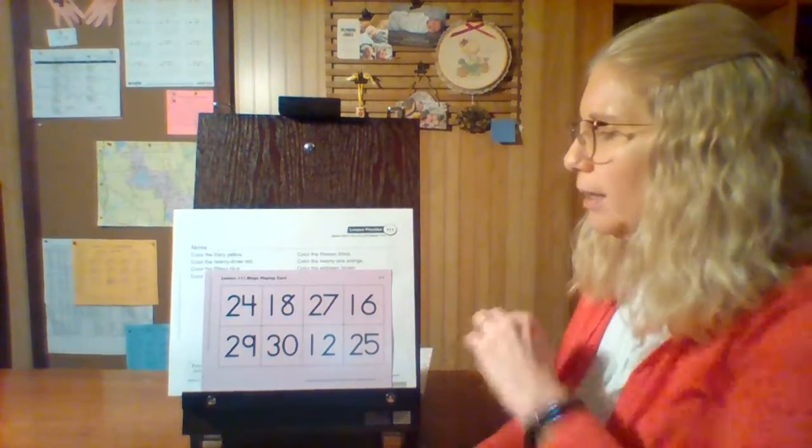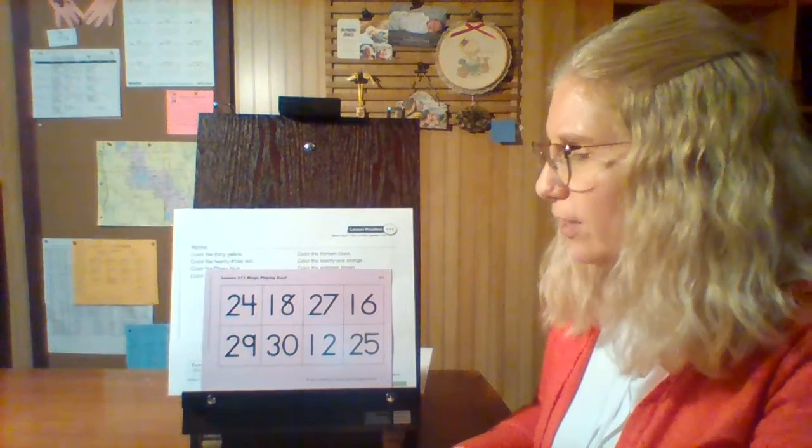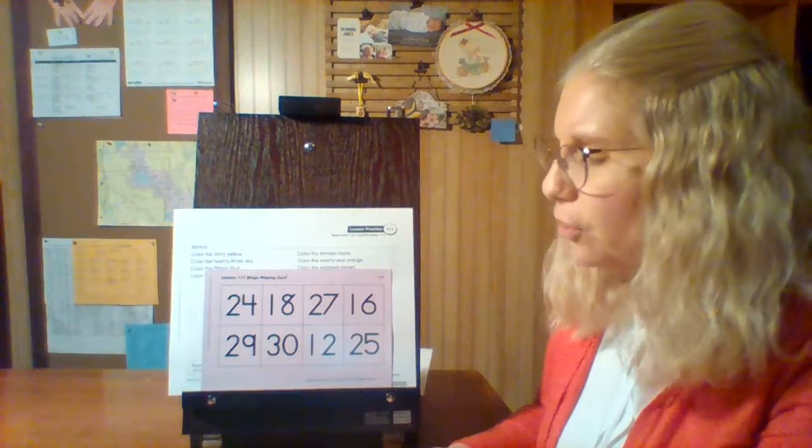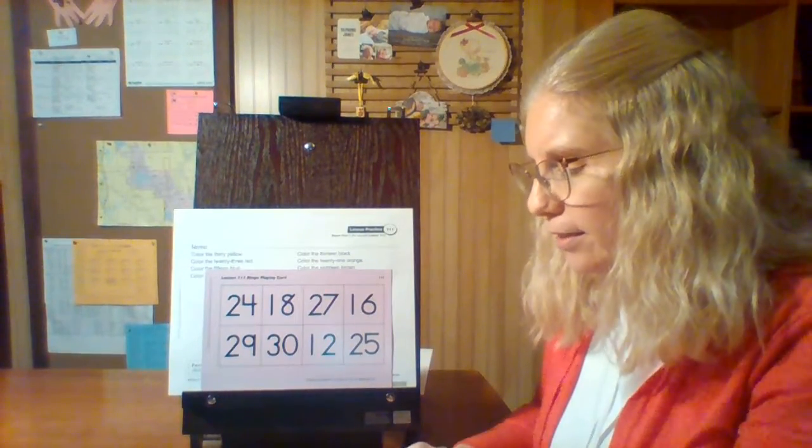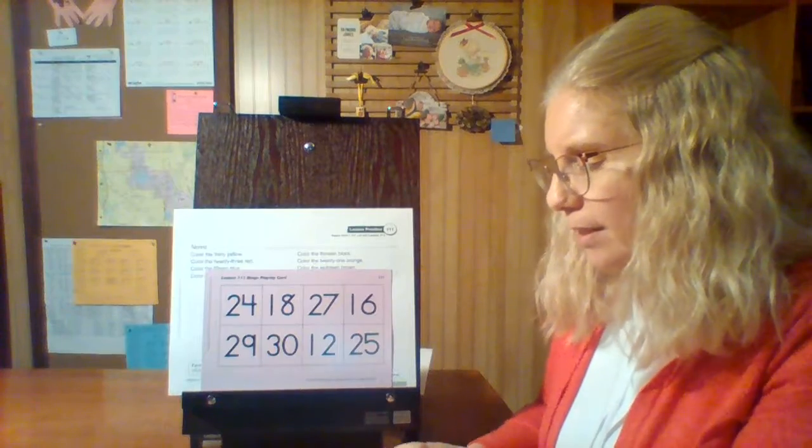So I will mix up my cards, my number cards, and you have a bingo mat just like this. You want to get your bingo mat out and see if anybody else in your family wants to play, because I put 3 in there so everybody could play with their family. And then you want some teddy bear counters to mark the spot. So let's get started. I am mixing up these cards.